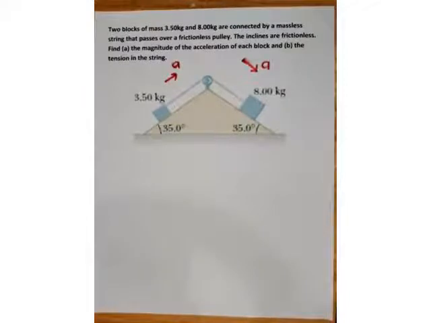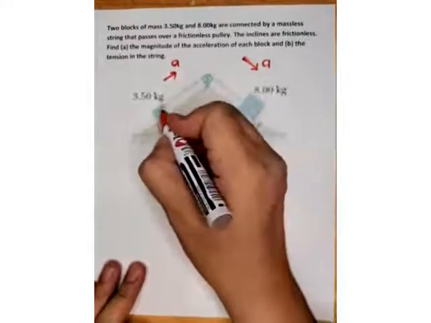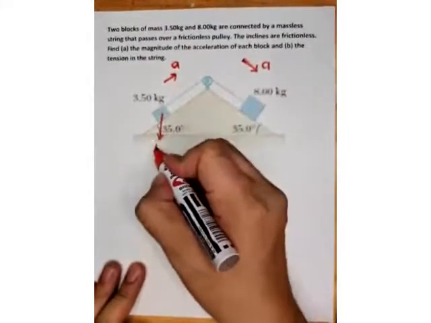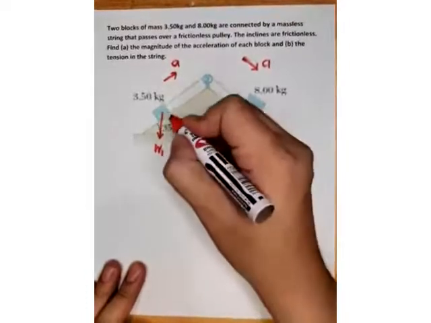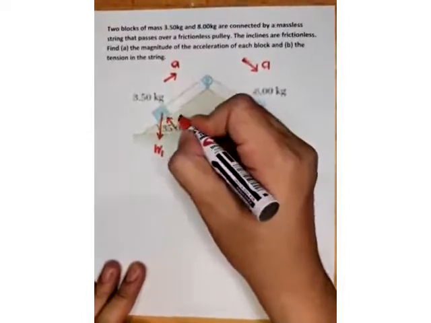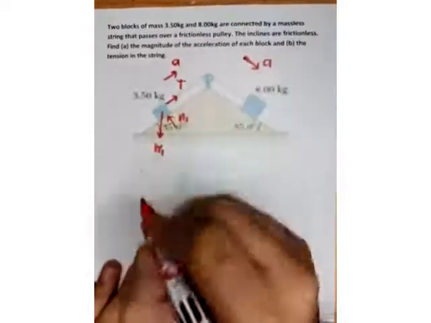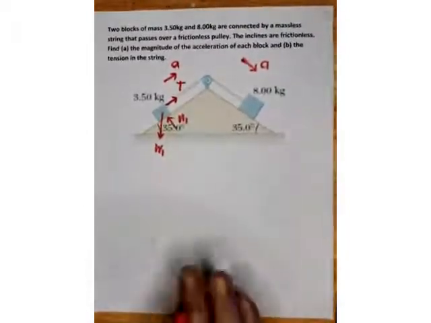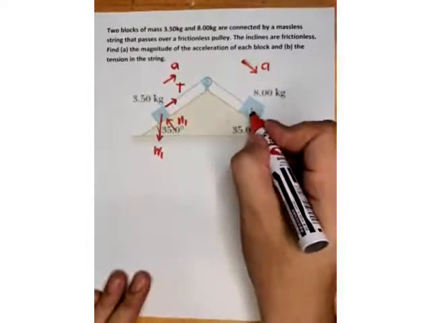Our analysis is the same. We identify the forces acting on each object. We have the weight, which we call weight 1, and then we have the normal force, and then we have the tension. Since we have no frictional force, we won't put any, because the incline is frictionless. The same goes here, with its weight, weight 2.